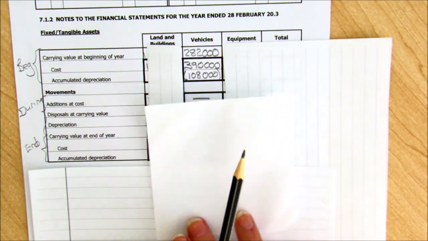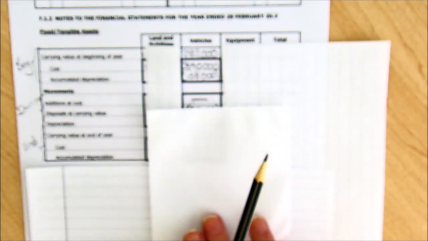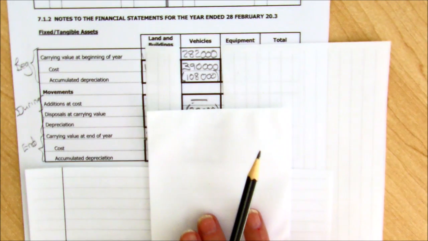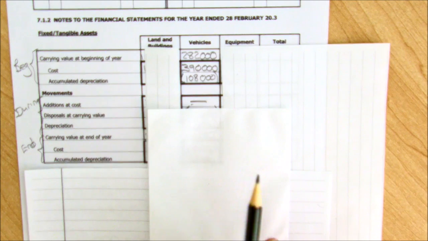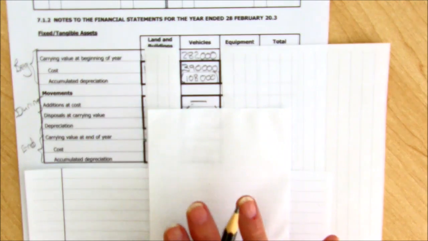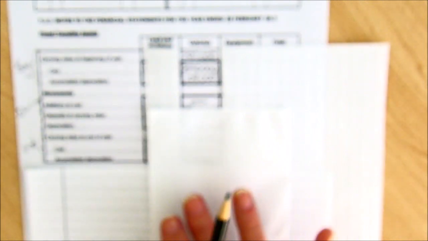Then during the movements there can be three things. First of all, they can buy a vehicle. And in this particular exercise they didn't, so we didn't have anything to fill in, but you must obviously fill in, and that affects the cost of the vehicle if they do buy.